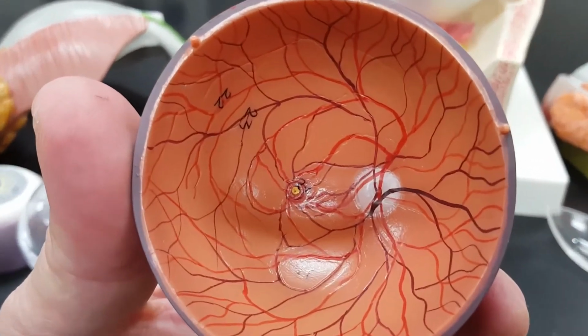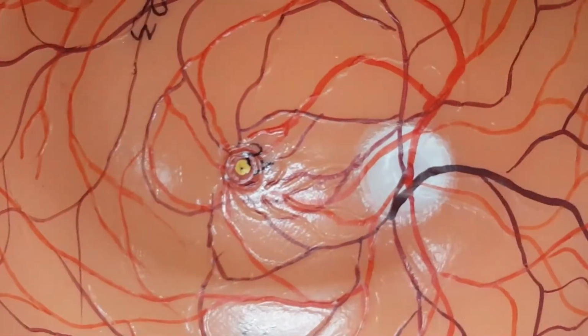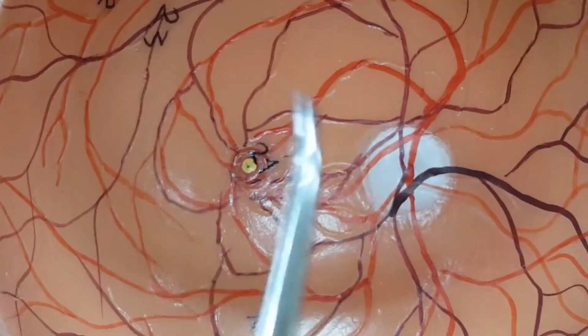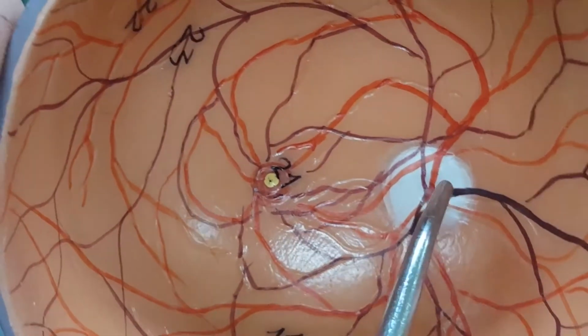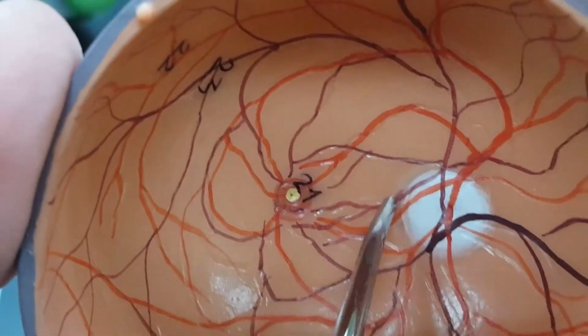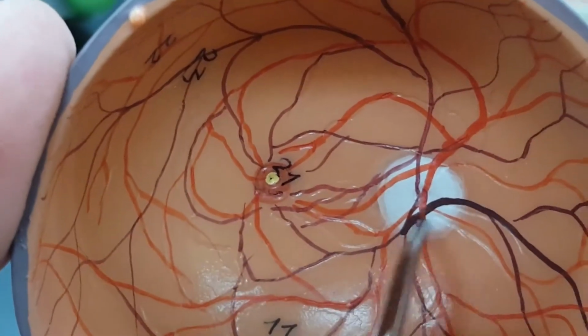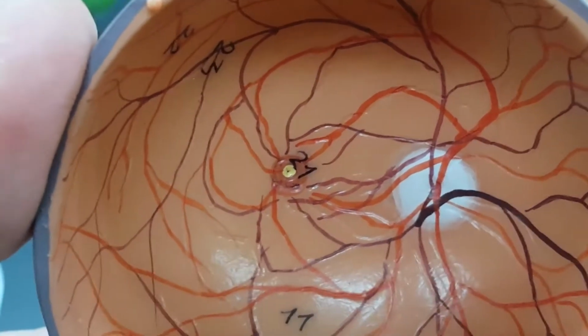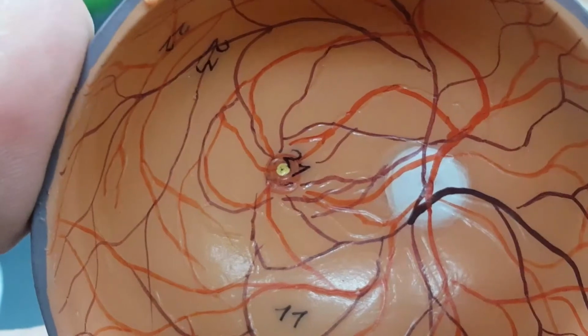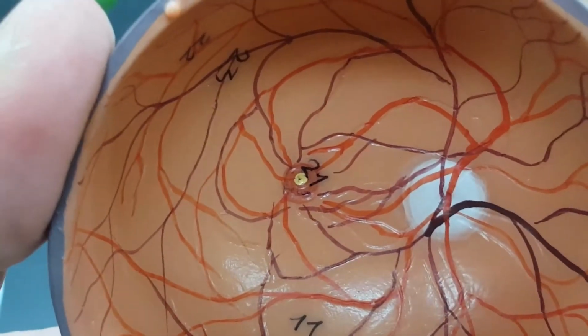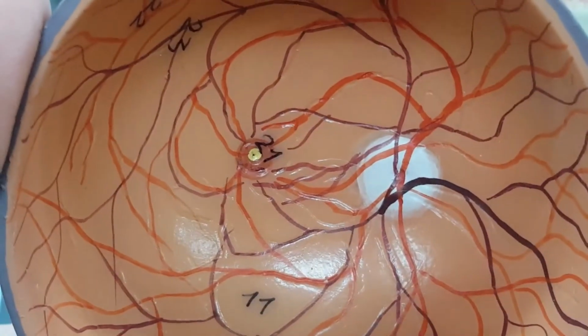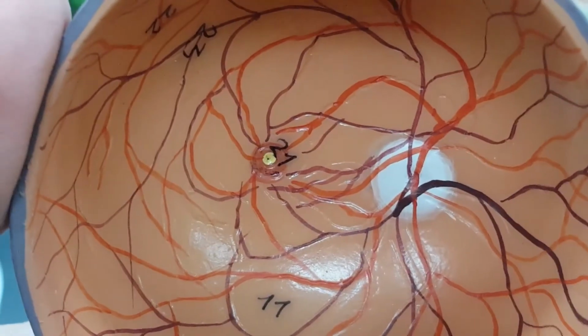Now let's get back to our retina, because we have a couple of interesting structures that I can see right here on this model very, very nicely. Not every model shows this. First, I want you to look at this white circle you see right here. That is called the optic disc. I'm going to say that again, the optic disc.